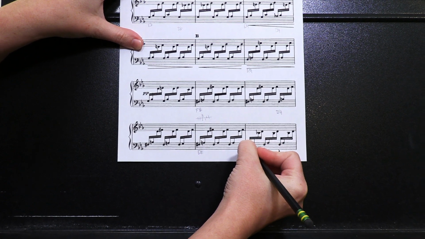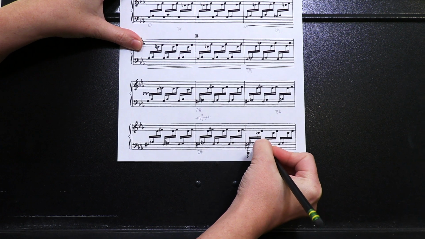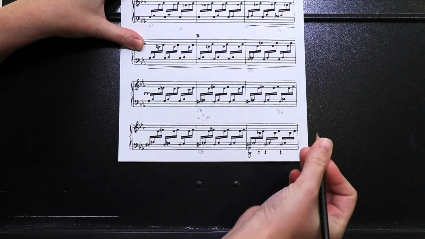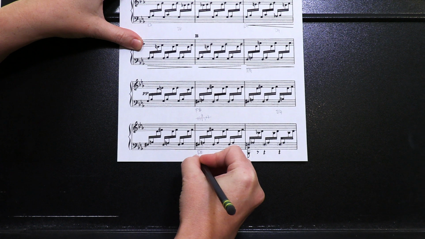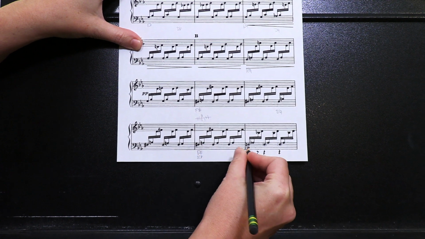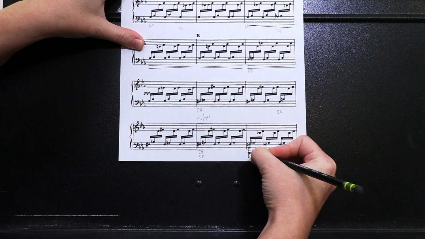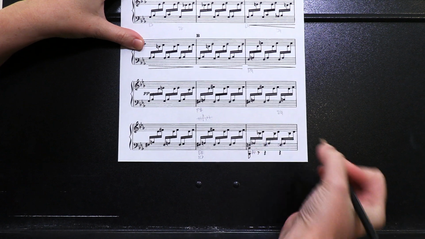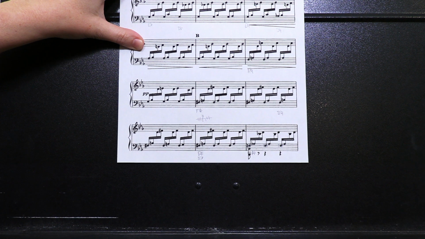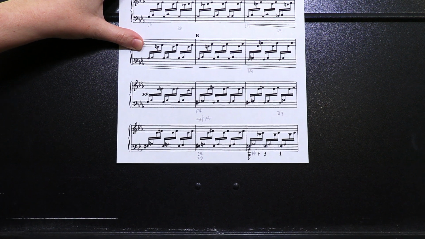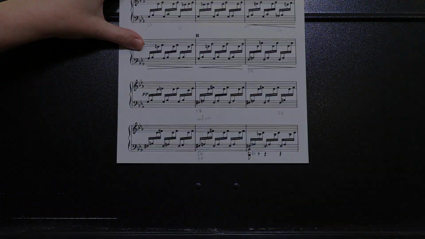Then we'll go ahead and circle these F naturals to show that we're going to play them on a different string. And then we'll also move the B flat pedal back here for this downbeat octave. And then we can go ahead and just move a single pedal when we come to this bar, the A flat. So there we have an elegant enharmonic solution to this difficult pedaling situation.